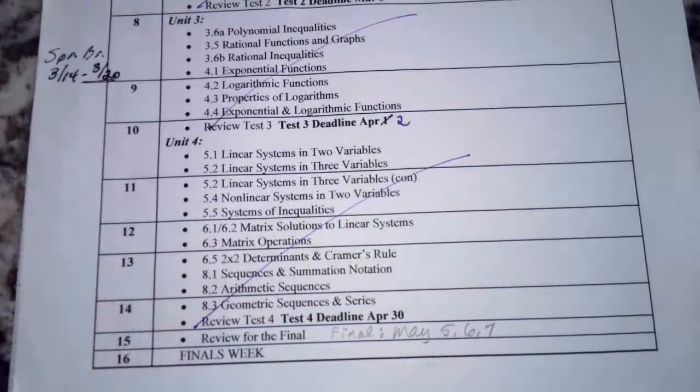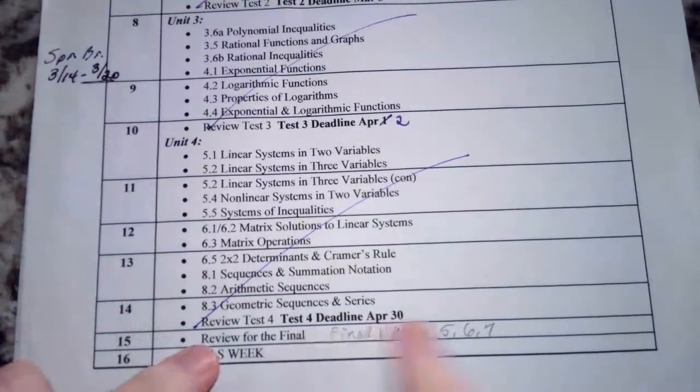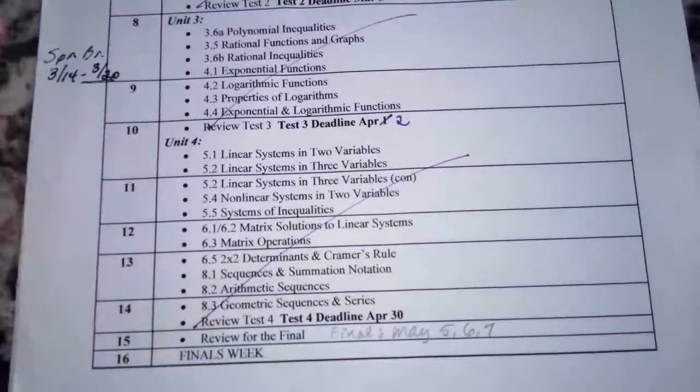So that's just great. We're working on the review for the final. We'll do that both days. Today we're doing number 1 through number 26. Let's get going. Let's see.